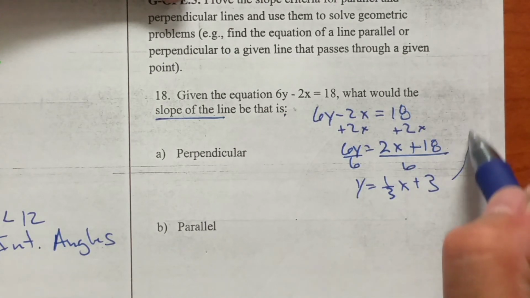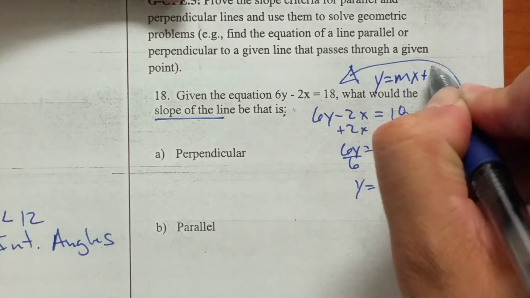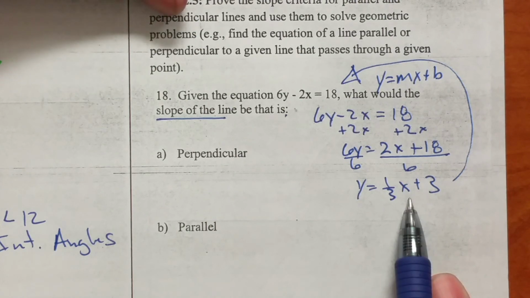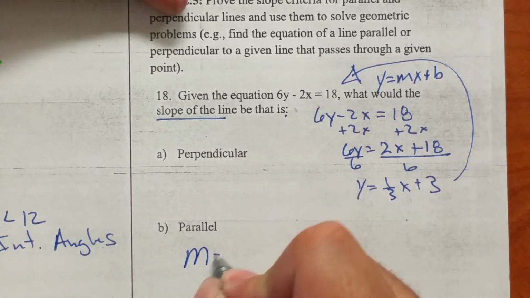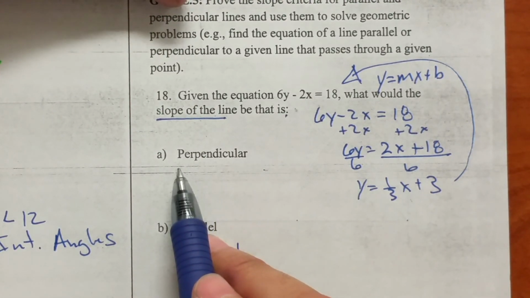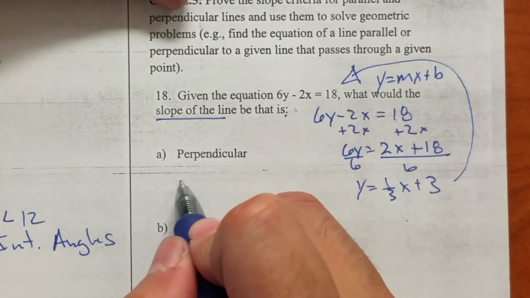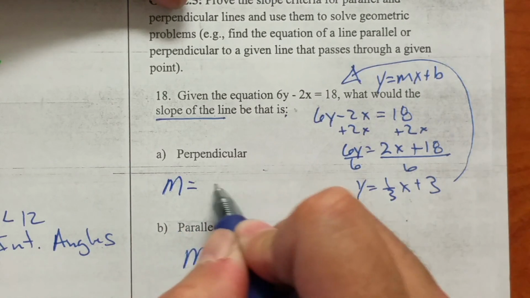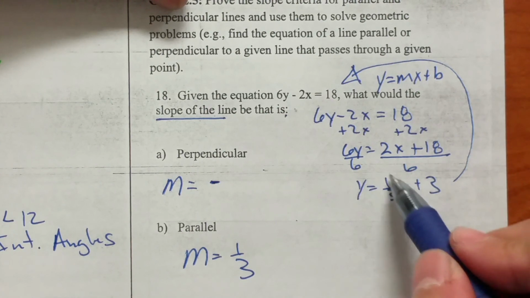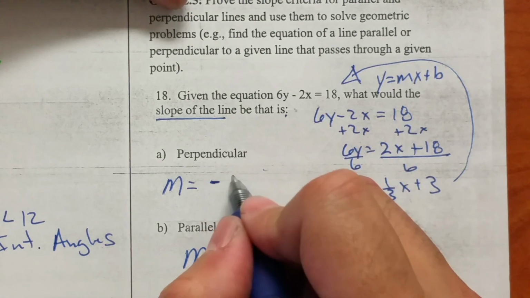That goes back to turning it into y equals mx plus b. Now, parallel lines have the same slope. So for this one, my slope would be m equals 1 over 3. Perpendicular lines are opposite reciprocals. Opposite means if this is positive, this one has to be negative. Reciprocal means I flip it over. So it goes from 1 over 3 to 3 over 1, which is just 3.